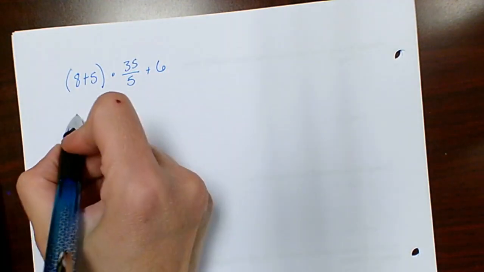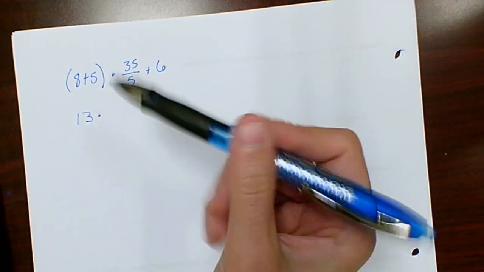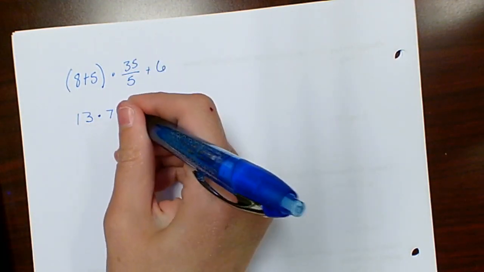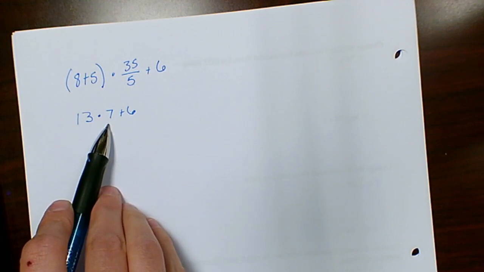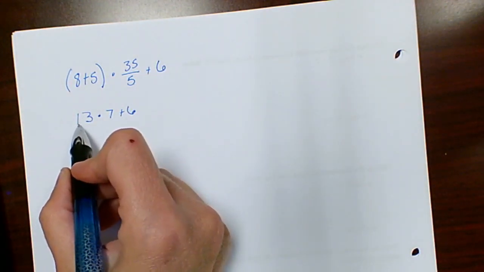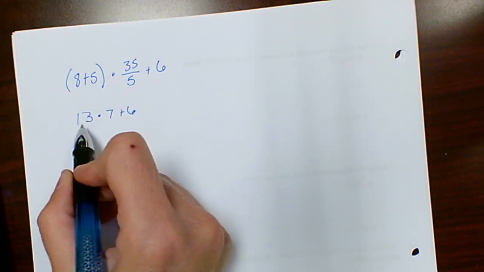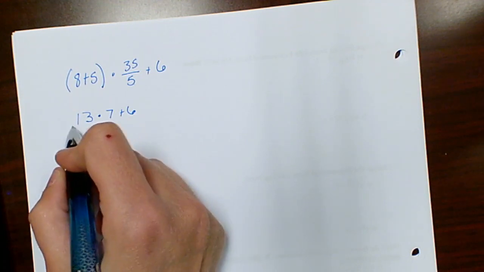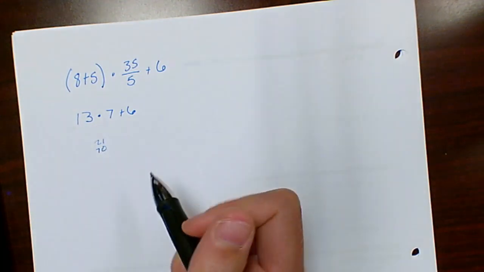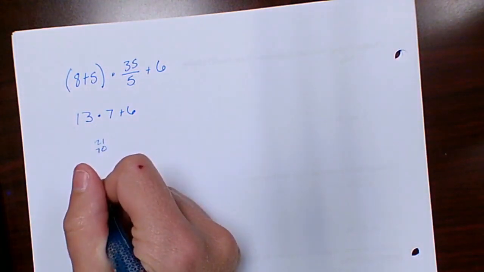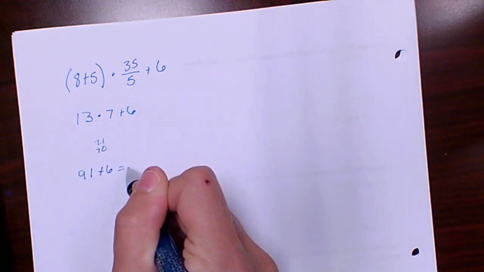Eight plus 5 is 13. 35 divided by 5 is 7. 13 times 7, let's see here. This is how I do this. 7 times 3 is 21. 7 times 10 is 70. So add those together. 7, 8, 9. So 91 plus 6, that would give us our 97.